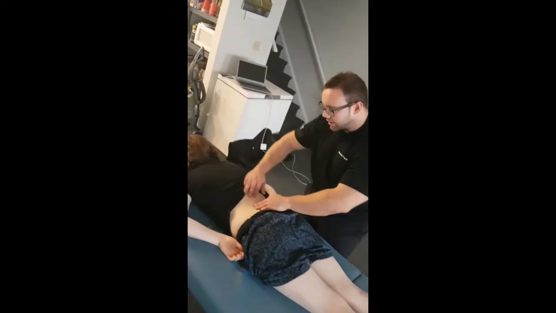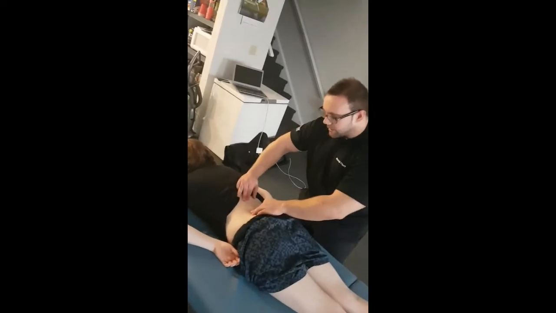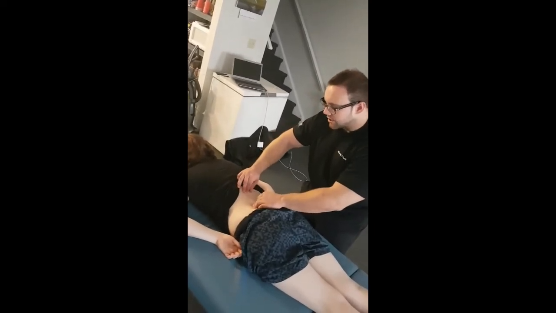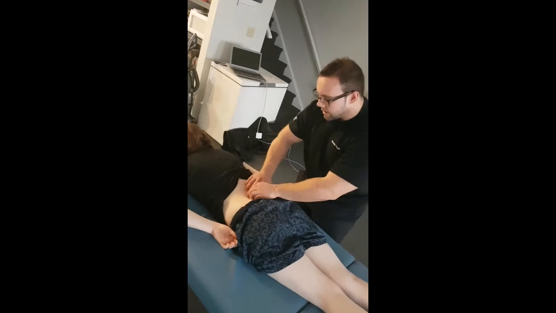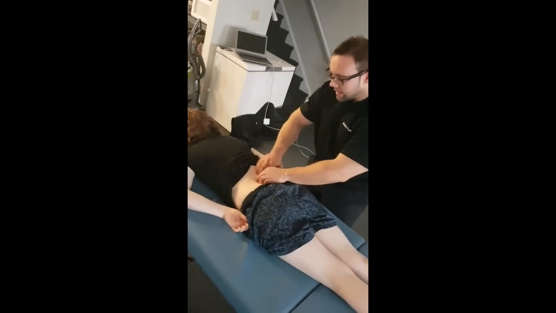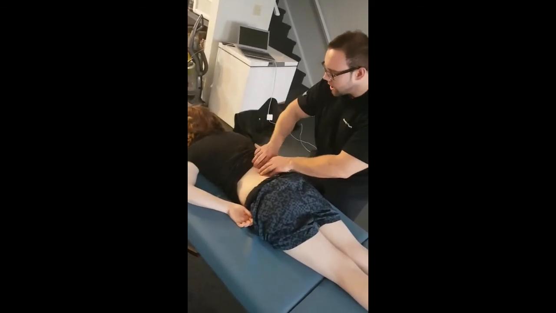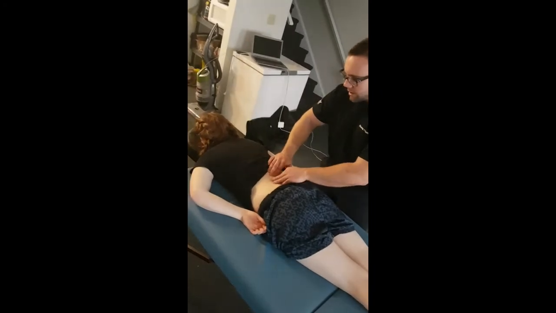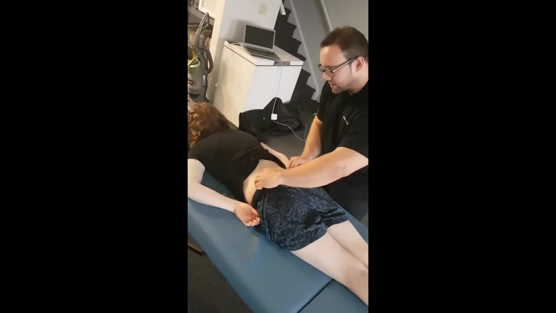There isn't a color difference between the rest of the tissue. Texture, it does not feel granular throughout the spinous processes. Does it hurt when I compress or palpate? No. No? Okay. So I can just raise this back up.